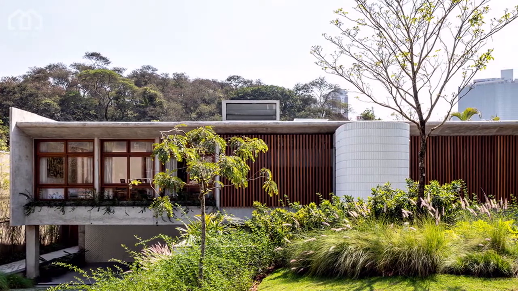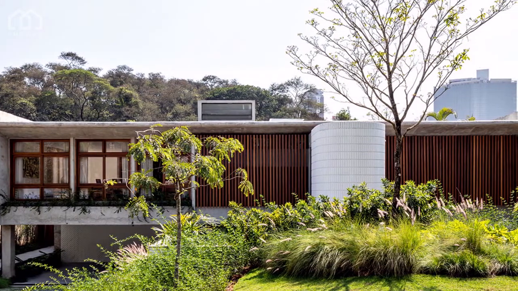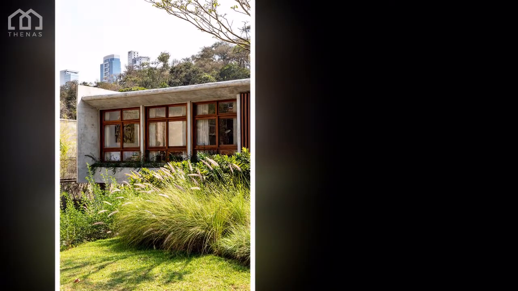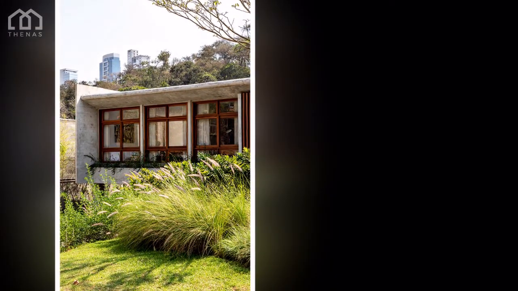The house, designed in the 1980s by Enrique Cambiaghi, attracted the client for the beautiful design of the concrete structure, the large wooden windows, and the view of the trees at the back of the land.